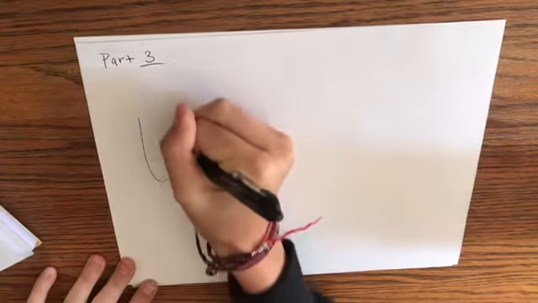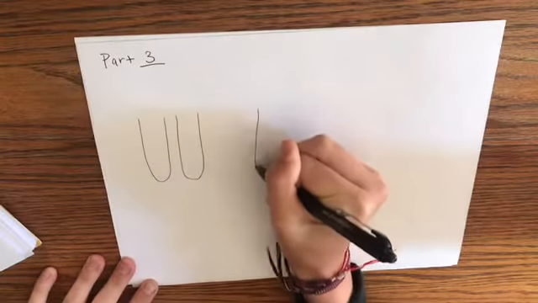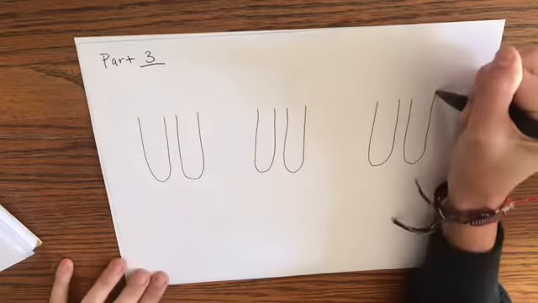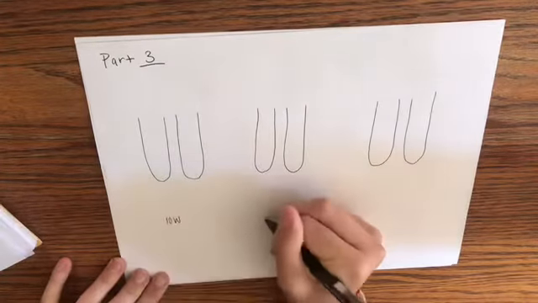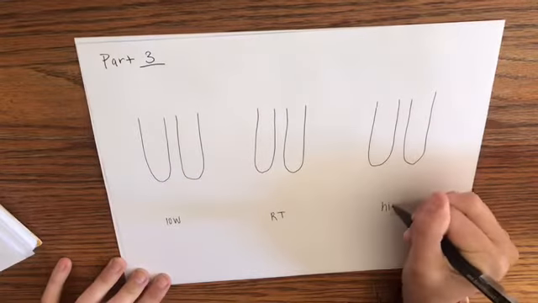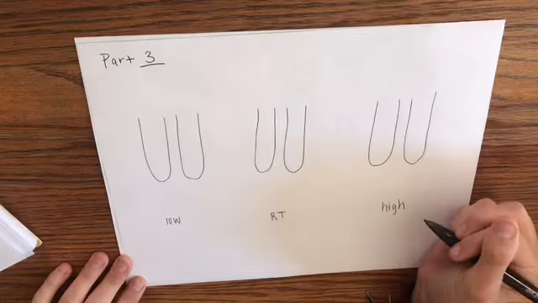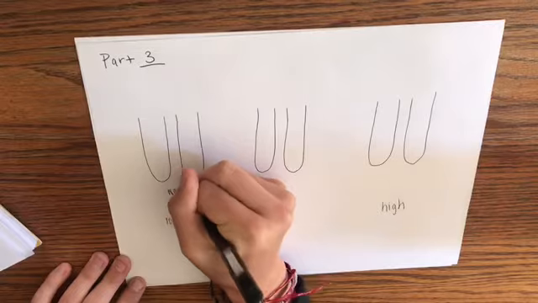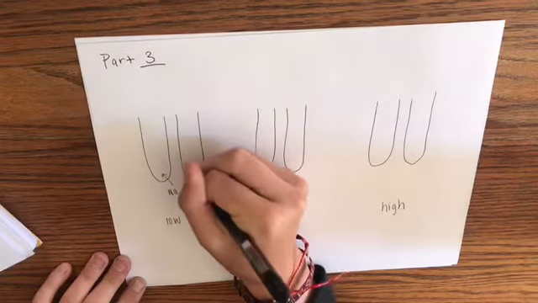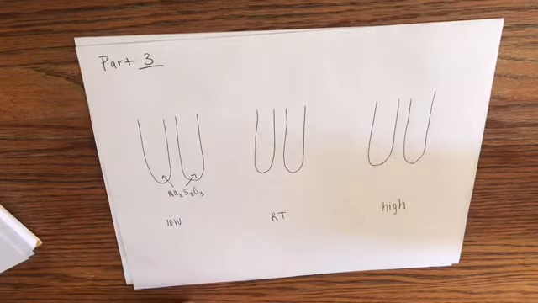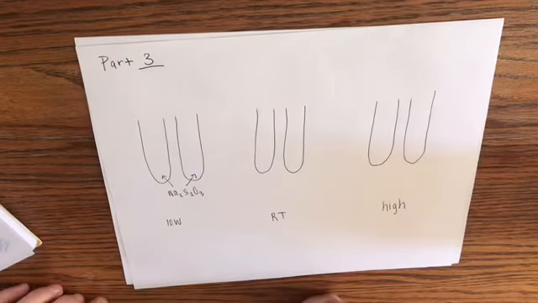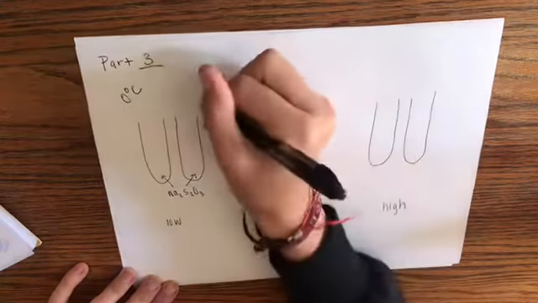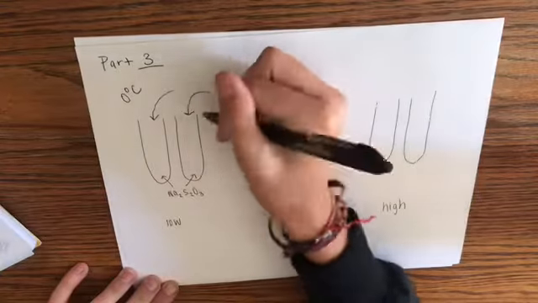Moving on to part C of our experiment, we've got 3 sets of test tubes, each set containing 2 test tubes, and we've got a low, a room temperature, and a high. The low was put into an ice bath so that the temperature of the HCl was 0 degrees Celsius. The room temperature one was 22 degrees Celsius. And the high was 60 degrees Celsius.